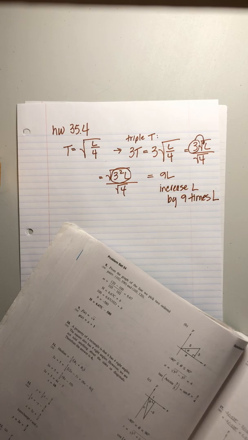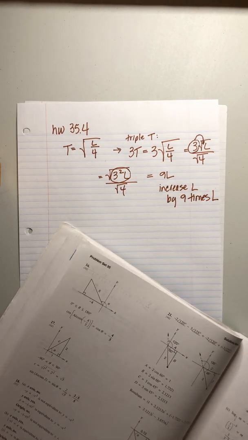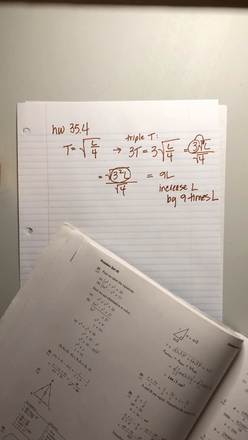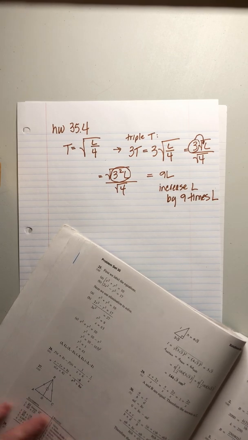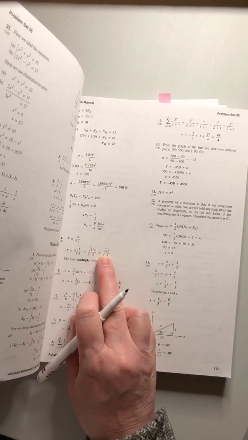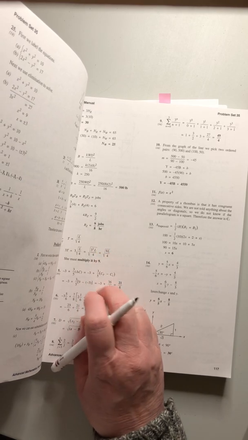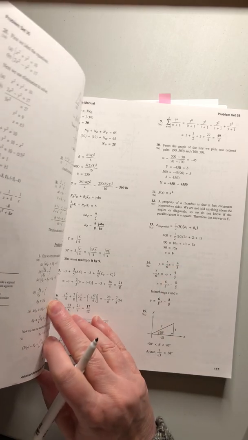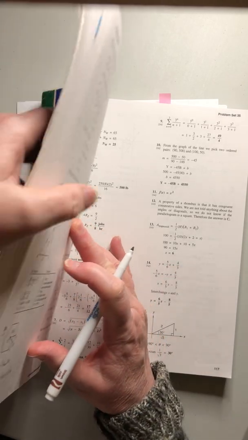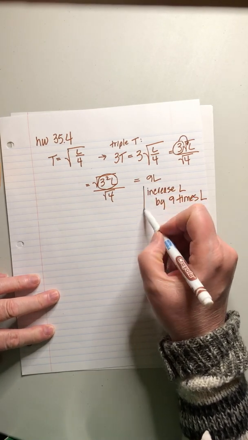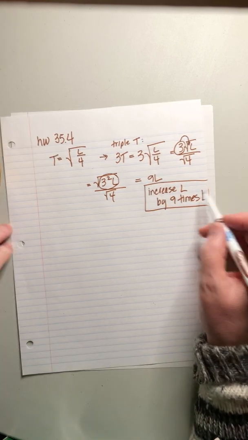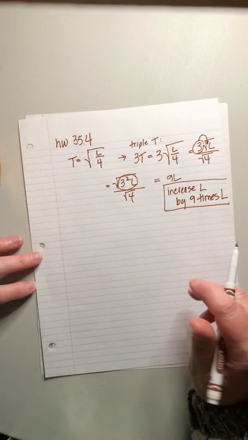35.4. She must multiply it by 9. Okay, so she must multiply L times 9. And John, here's the answer. John just left these guys in their townhouse. I don't like that presentation. It just looks confusing to me. I think it looks cleaner and neater to separate them. So that's why I did that. But our answer is the same. L ends up getting multiplied by 9.